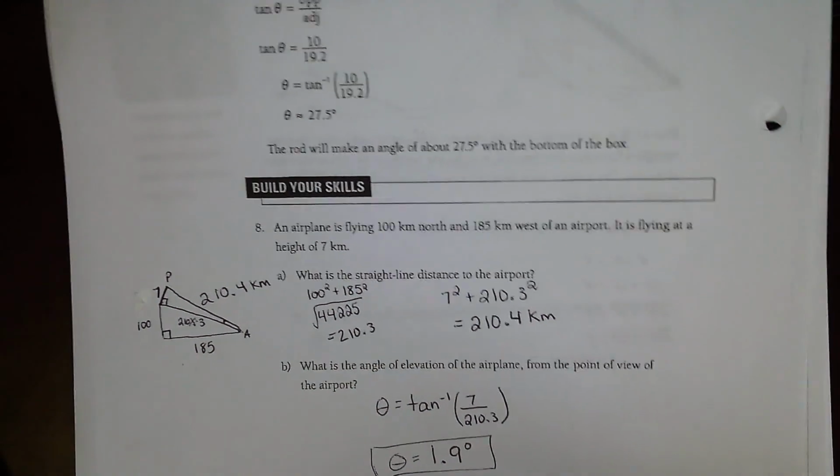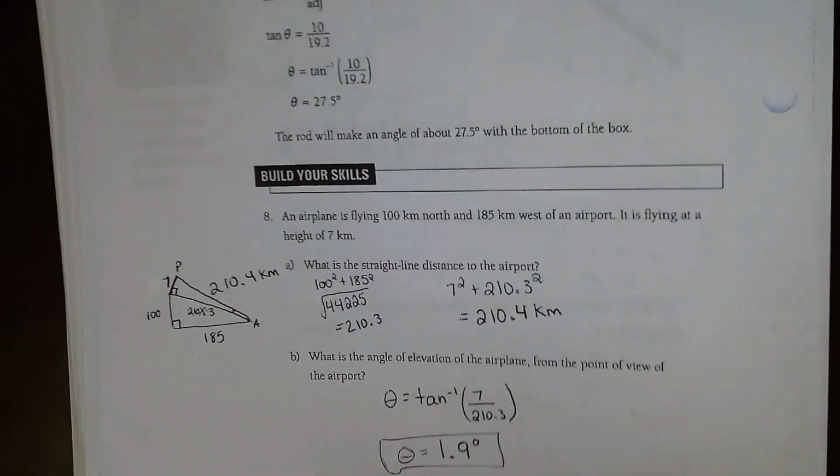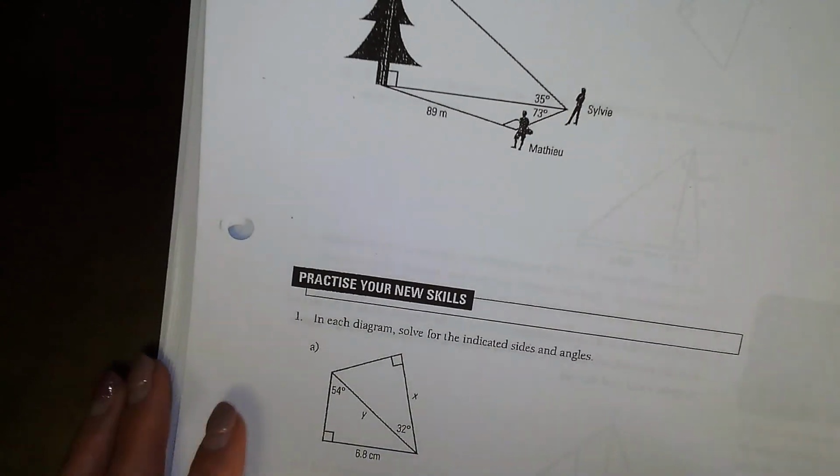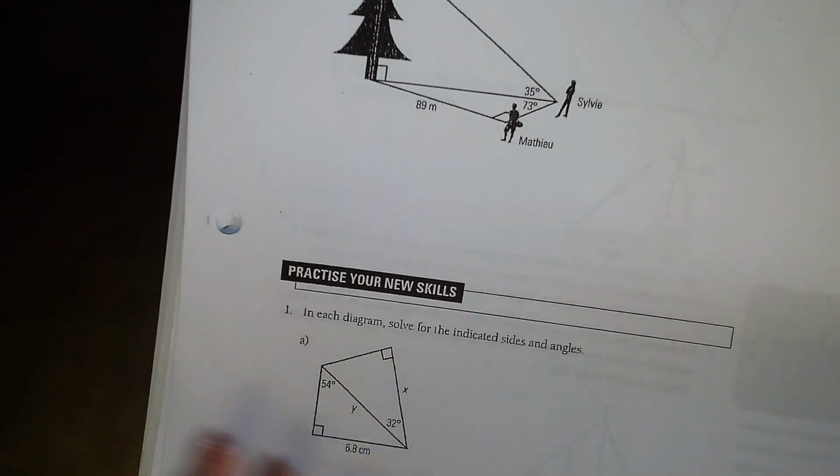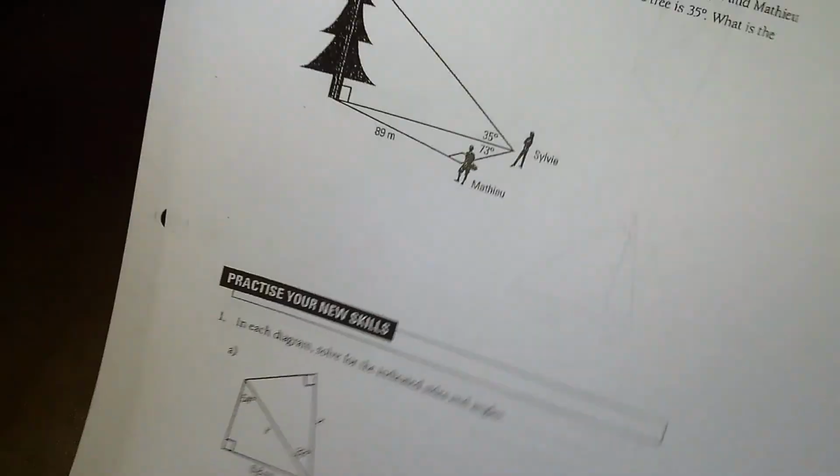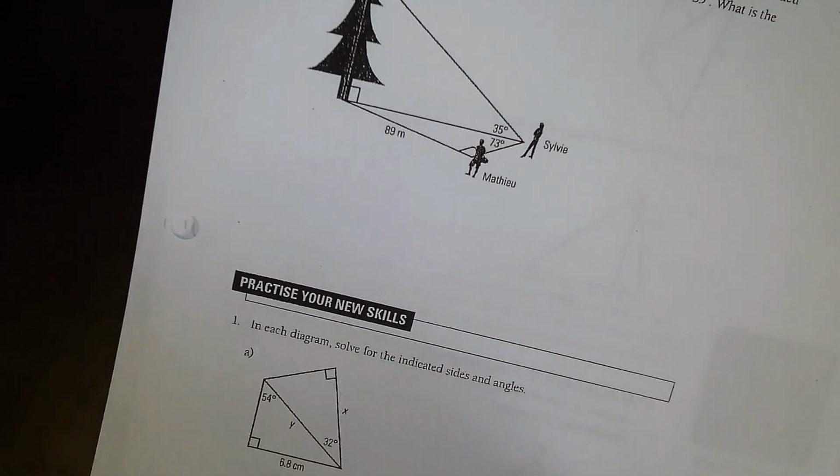So I'm going to finish off with that question. Of course, you are then going to practice your skills and then get in touch with me regarding your assessment assignments. I'm going to leave it at that. If you have any questions, please do reach out.